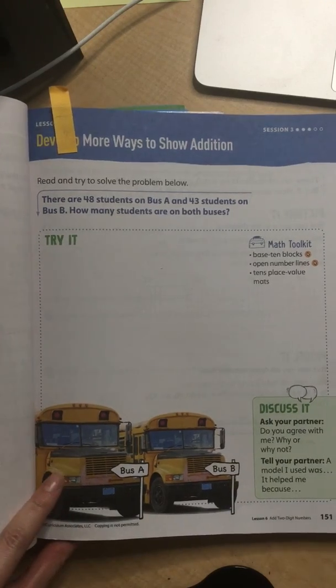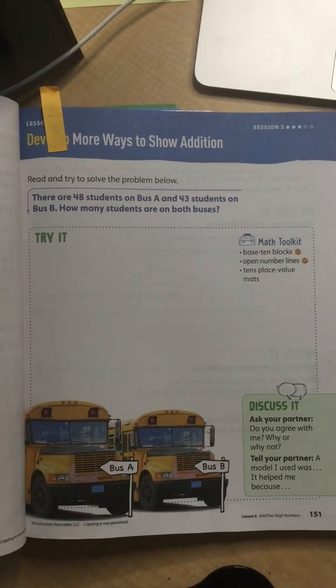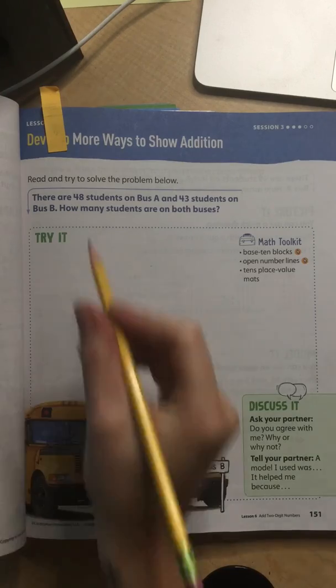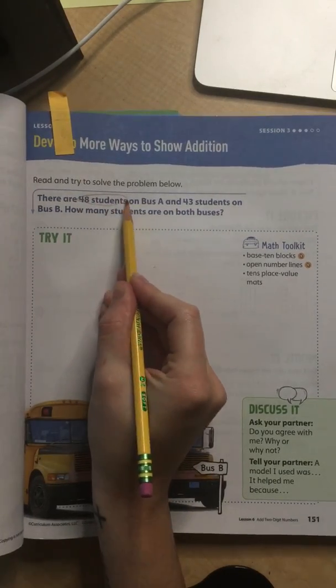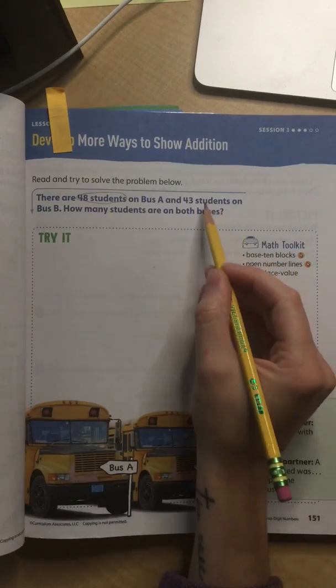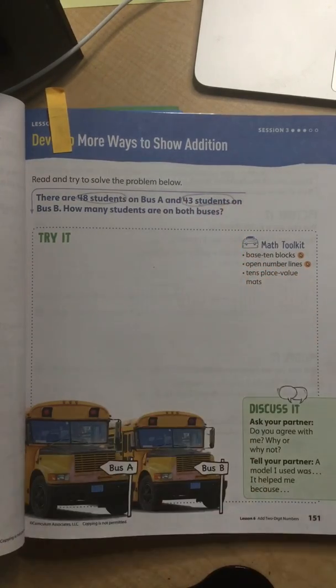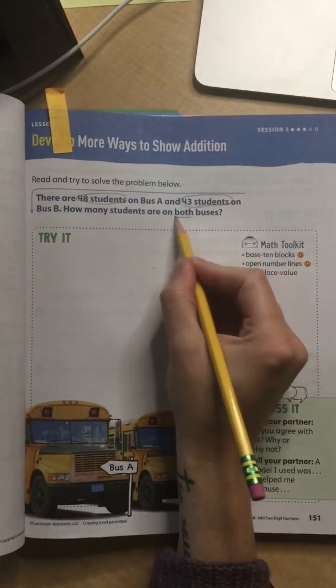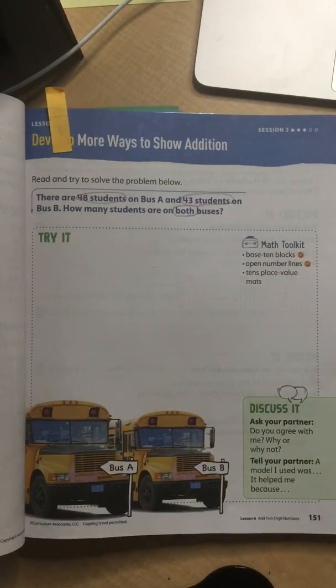All right, friends, for this video, you're going to be pausing and stopping this video as we go along. So for this one, it says there are 48 students on bus A and 43 students on bus B. How many students are on both buses? I would like you guys to try this one out first by yourself, so go ahead and pause the video and try it out first.